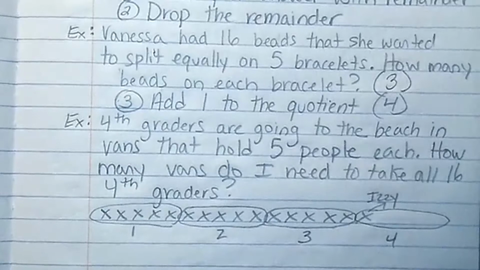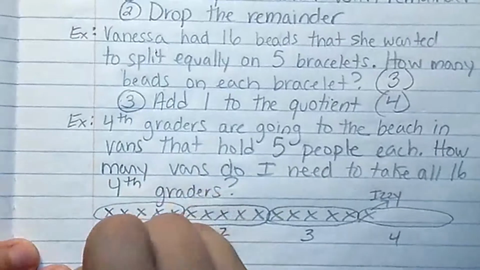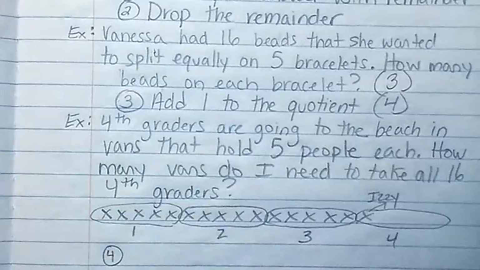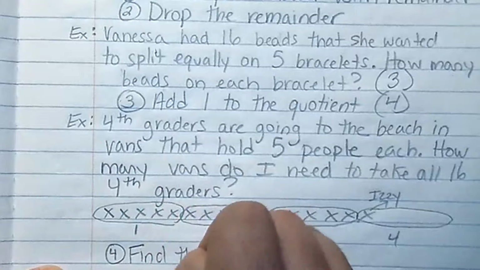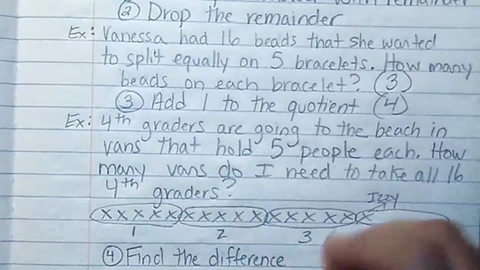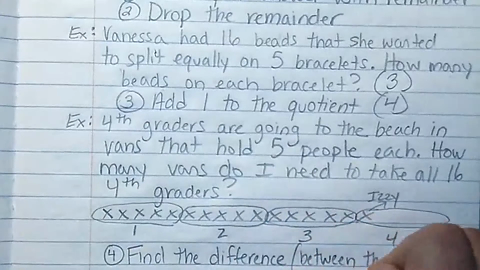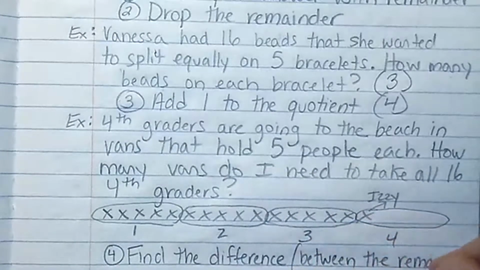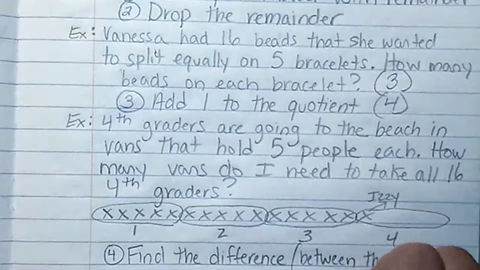All right, so that's an example of one where we add 1 to the quotient. Here's choice 4. Choice 4 might say, sometimes we have to find the difference. When I say find the difference, I mean between the remainder and the next full group.